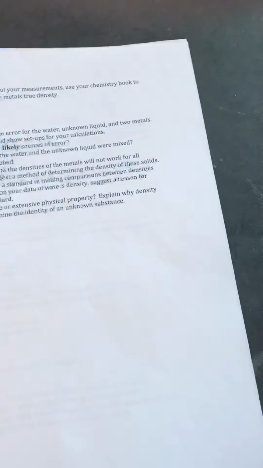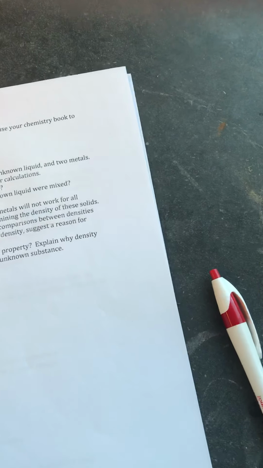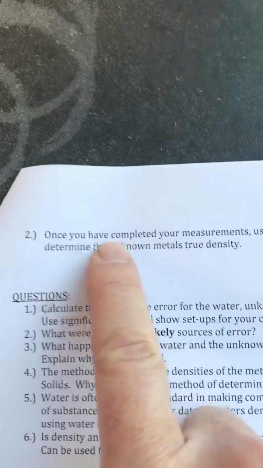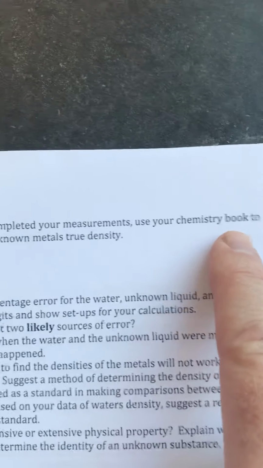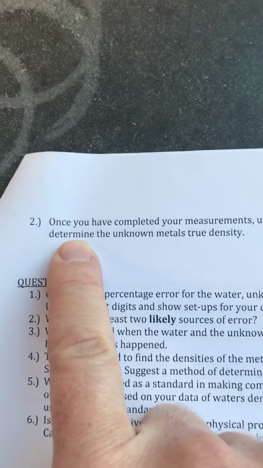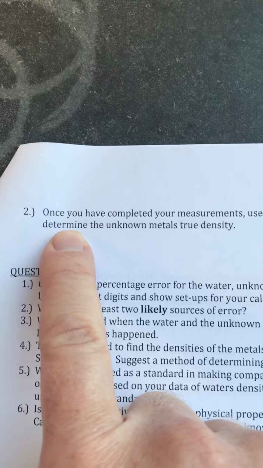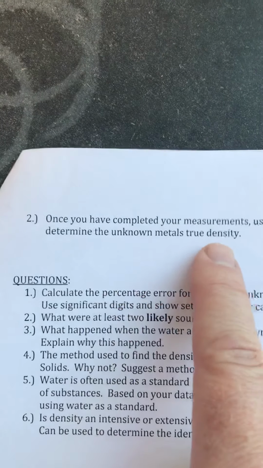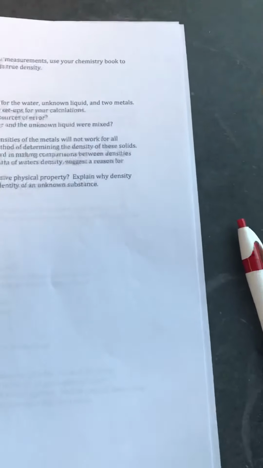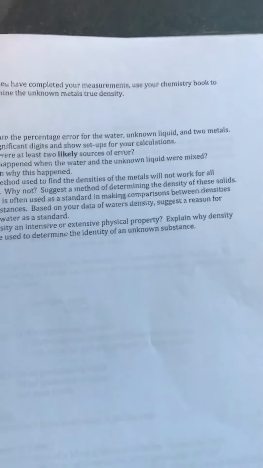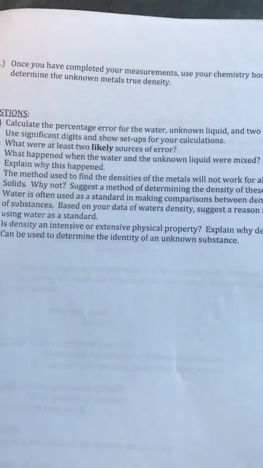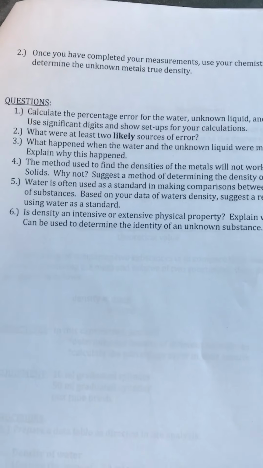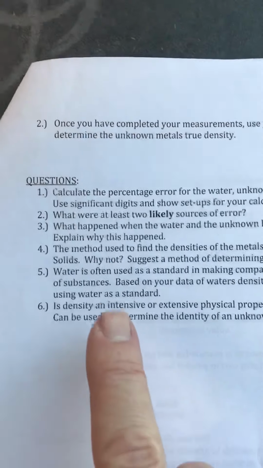Okay, one more thing. If we go back here to the questions, it's going to ask you, once you've completed your measurements, use your chemistry book, or you just Google it, or the data table, or the periodic table I gave you with all kinds of information on it. That first one has densities. Determine the unknown metal's true density. So find out the zinc and the lead, find out what their true densities are. We're using grams per cubic centimeter or grams per milliliter, so find out what that is.